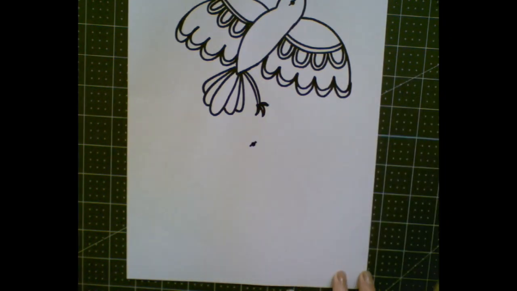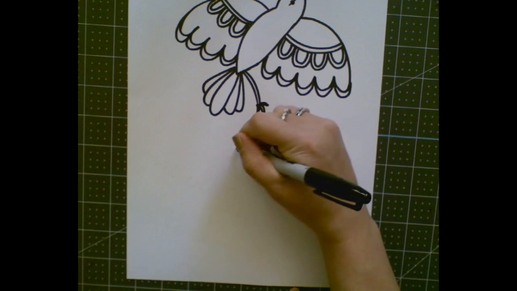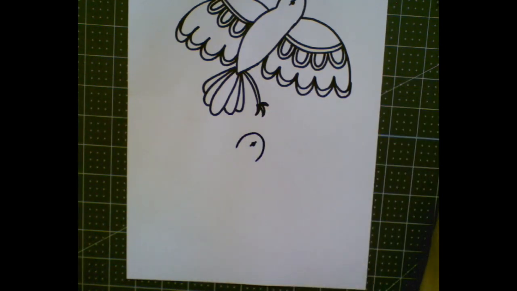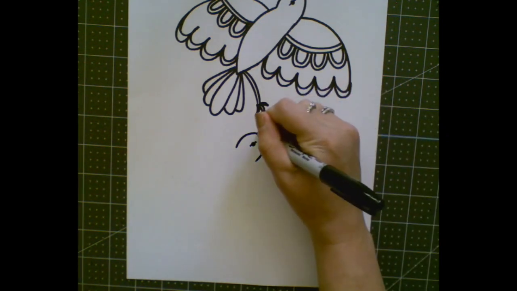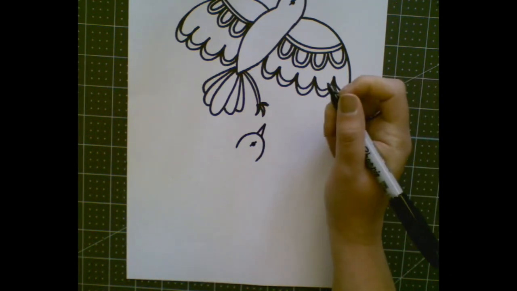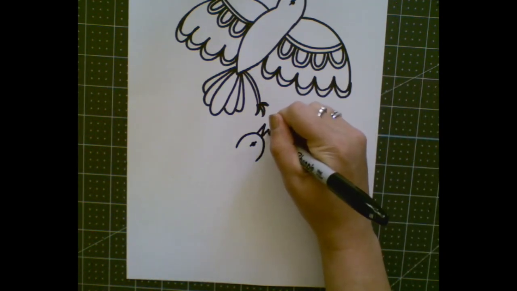Anything roundish that's colored in. A curved line. It bends in any direction. Angle line. Bends so much that it comes to a point. Angle line.